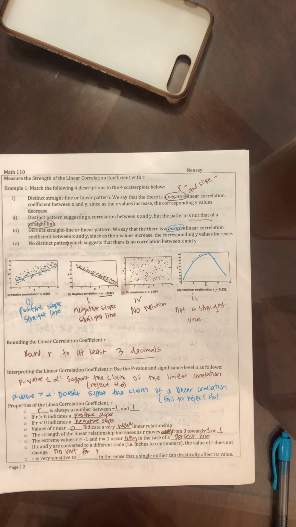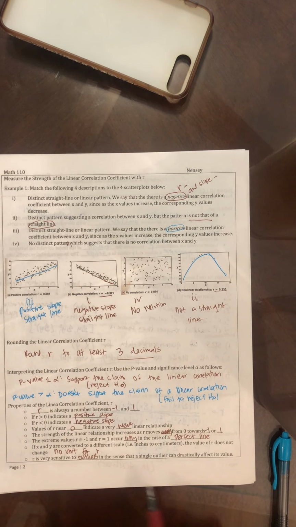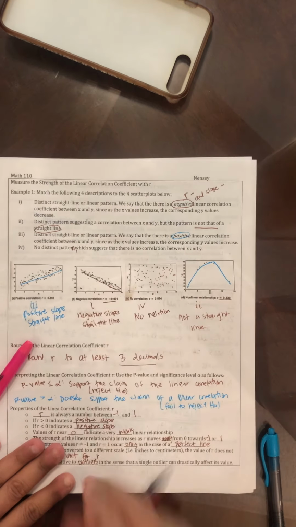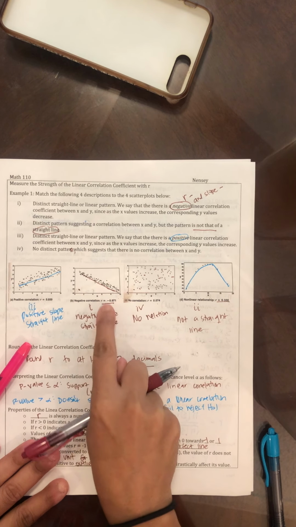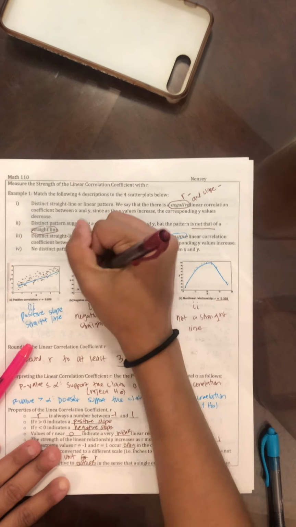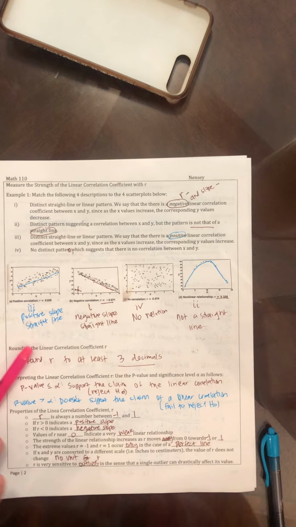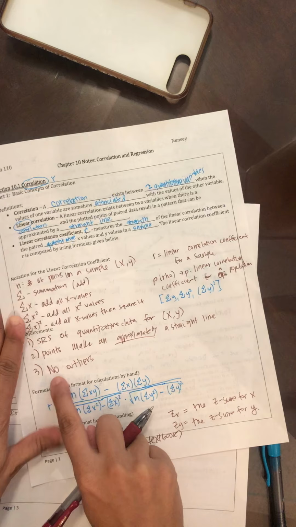There's no inches, feet, none of that. R is very sensitive to outliers, in the sense that a single outlier can drastically affect its value. If you think about it, because it's on strength, if I had a data point right here, my line is not going to be as accurate as if I had a point here. This R value will actually get a little bit weaker. If I took away my outlier, then my graph gets stronger. So outliers play a big factor, and that's why one of your requirements is that there are no outliers.